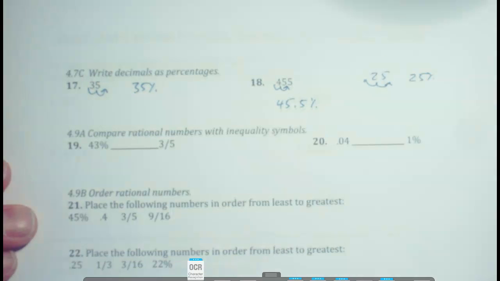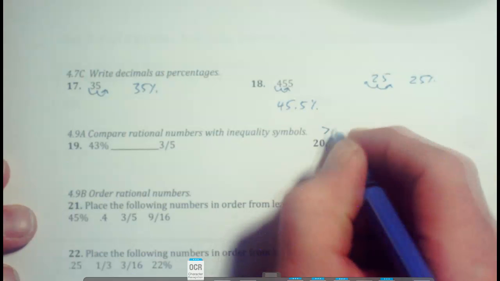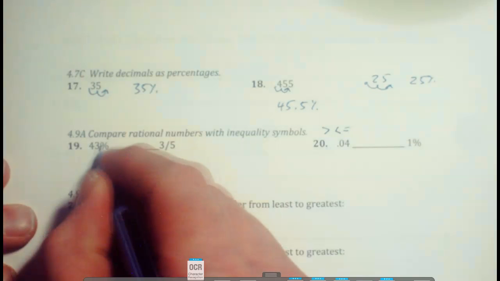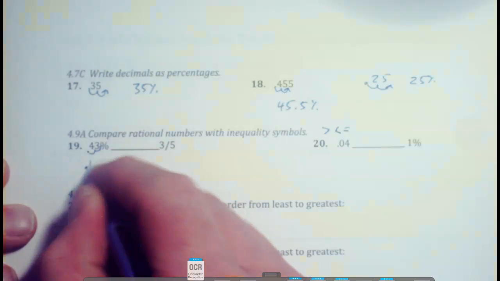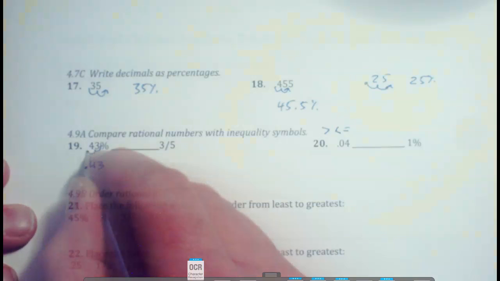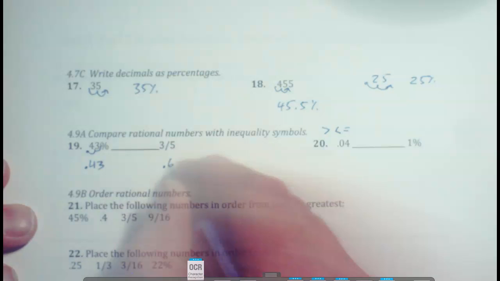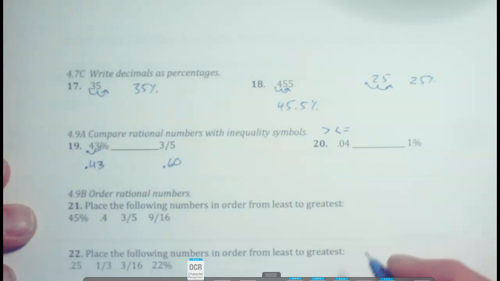All right, now I got to compare rational numbers with inequality symbols. These are the inequality symbols: greater than, less than, or equals. So 43%, the rule here is make everything into a decimal. So I have 0.43 and do it right underneath your work so you don't get the order mixed up. 3 divided by 5 is 0.6. That might be a little bit hard, but if I put a 0 there, so it looked like change, you could tell me that 60 cents is greater.